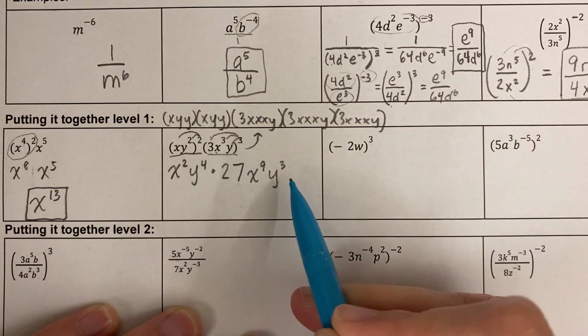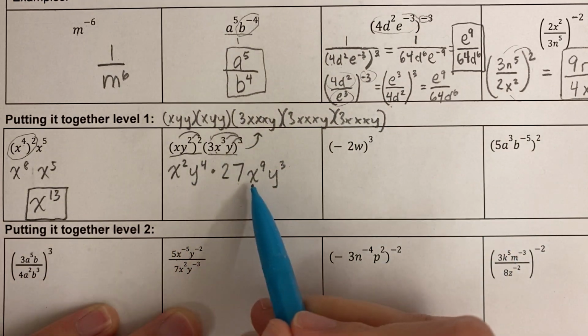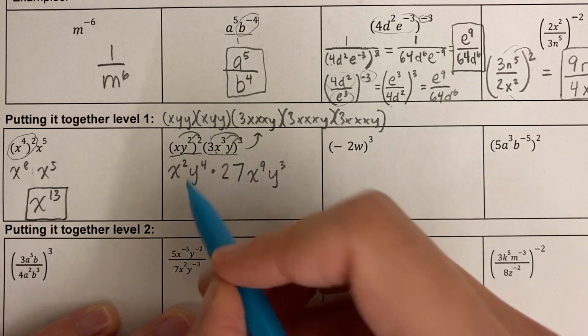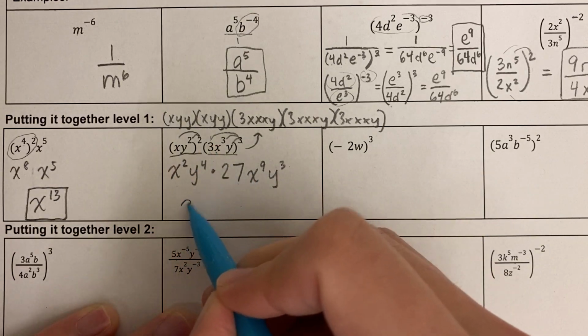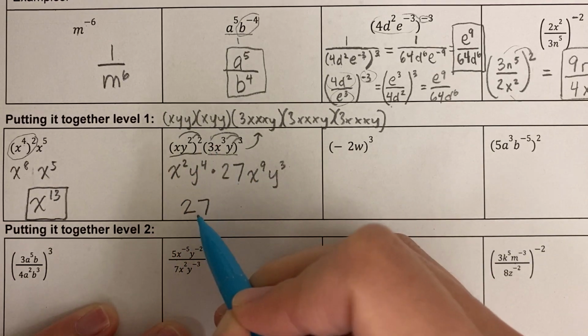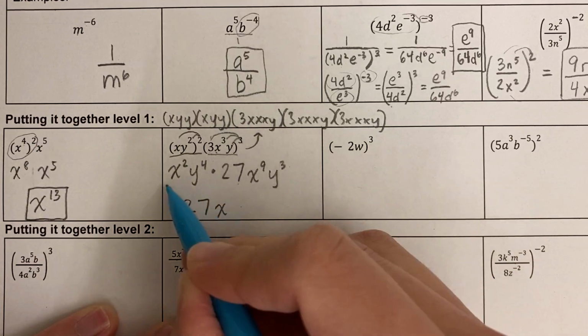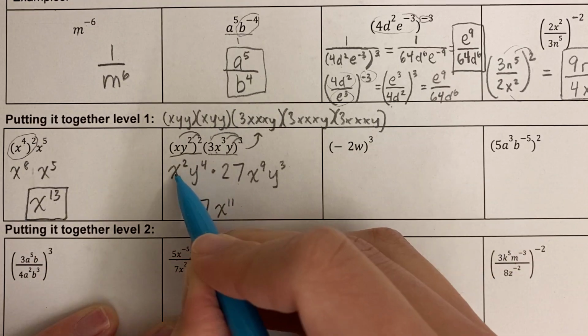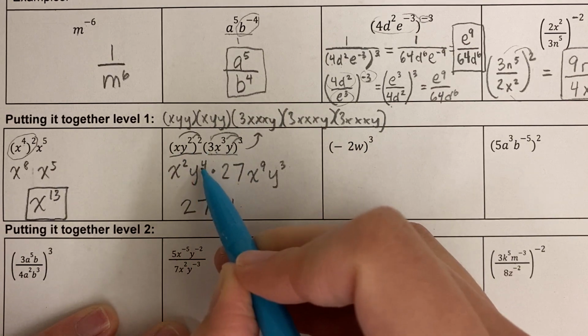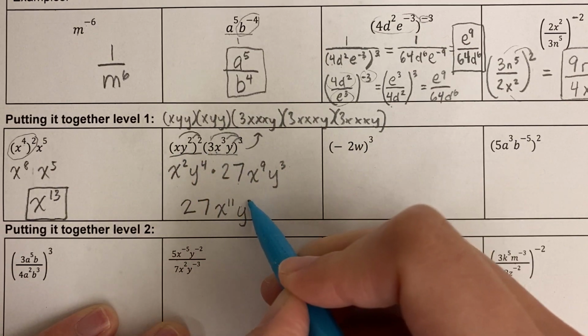Now, notice there's no parentheses here. Now I'm just going to combine, right? This is 9 x's being multiplied and 2 more x's being multiplied. I'm going to put the number in front. Okay, the number goes in front. Then there's a total of 11 x's, right? 2 plus 9. And how many y's? 4 plus 3. That's 7.